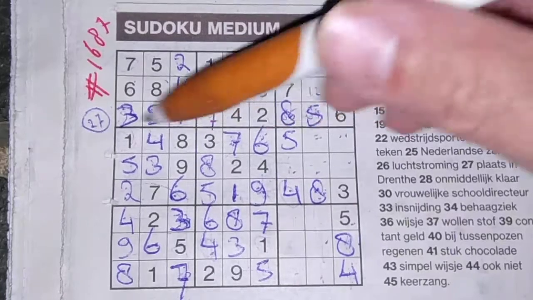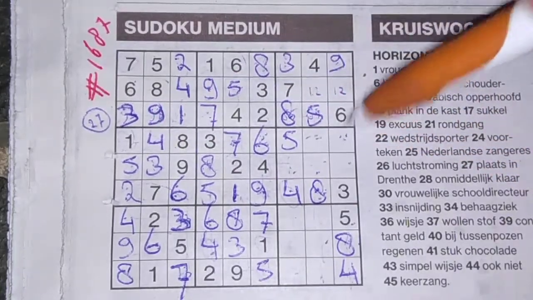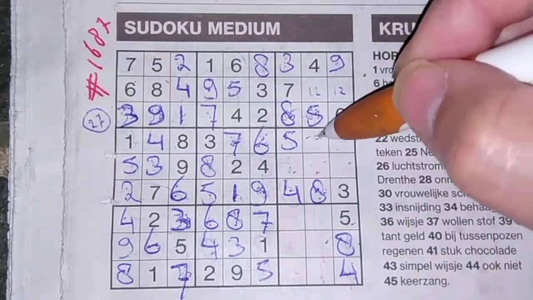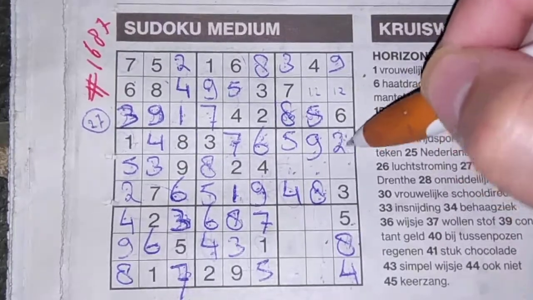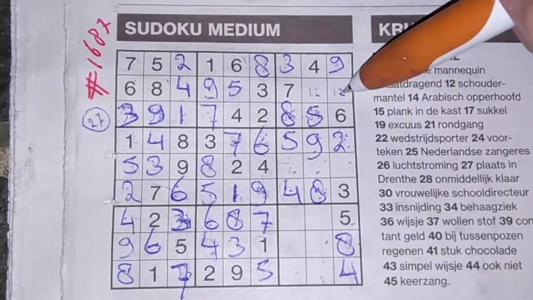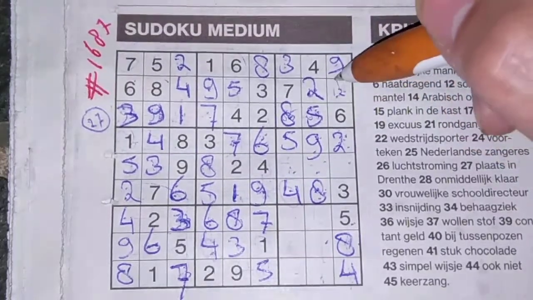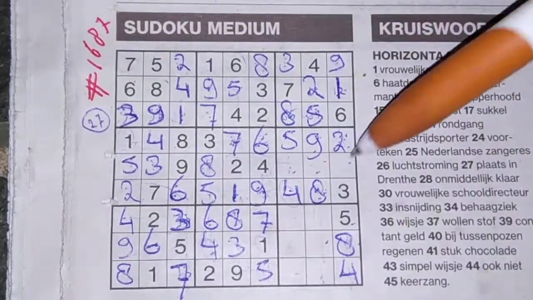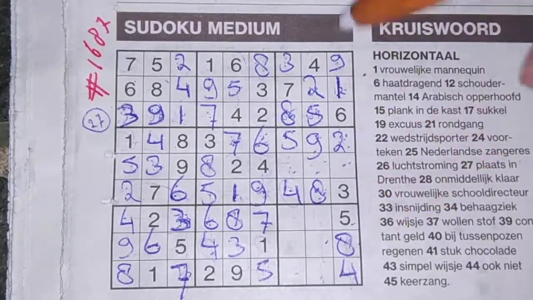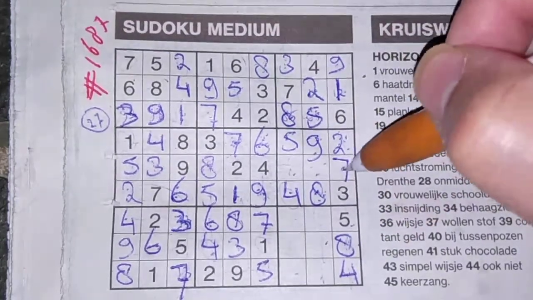The 2 and the 9 in this row. We have a 9 here. No 9 there. 9 should be here. And the 2 goes there. Now we have a 2 there. So this cannot be a 2 anymore. This should be the 2. And this should be a 1. One number left in this last column for the number 7.